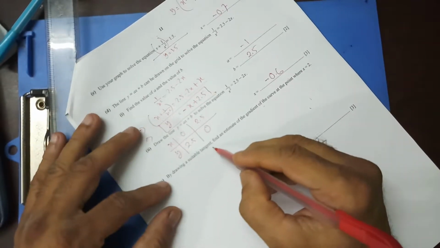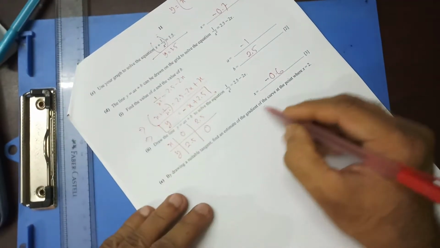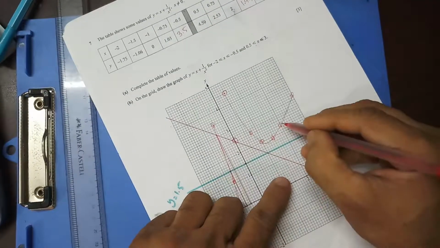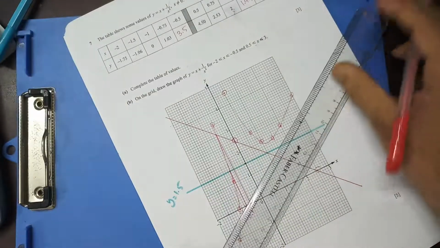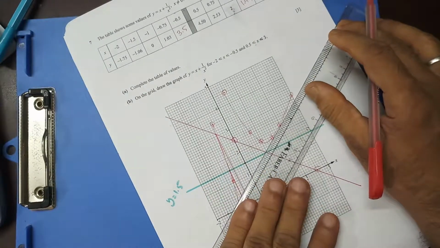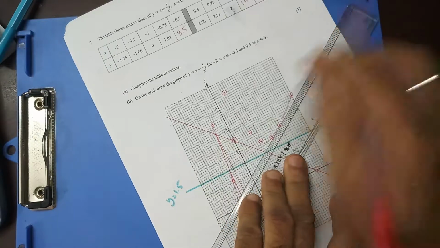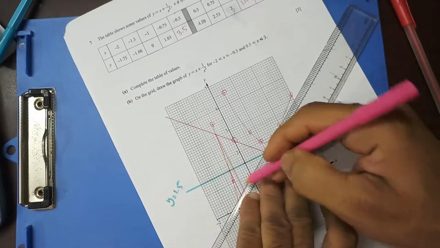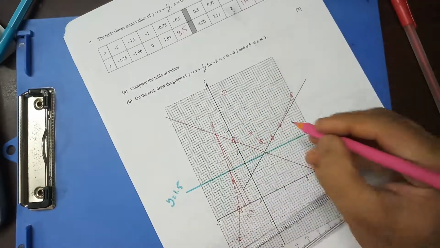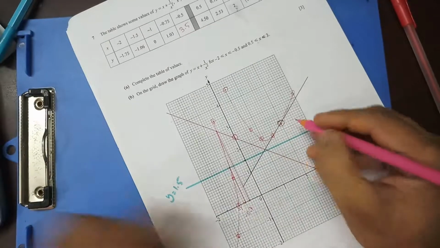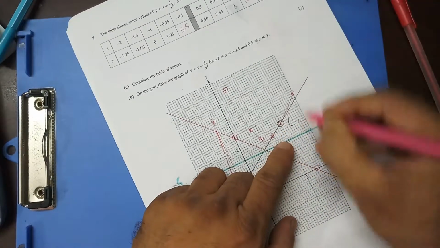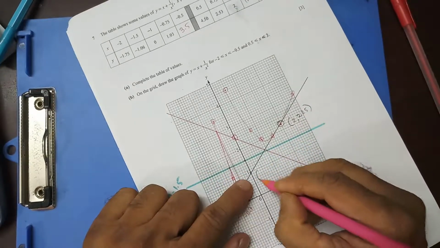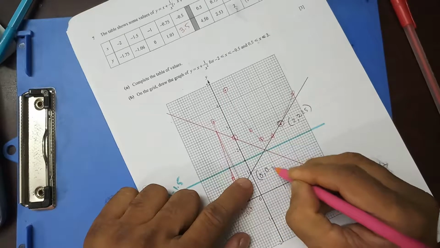Okay. By drawing a suitable tangent, find an estimate of the gradient of the curve at the point x equal to 2. So x equal to 2 right over here. So I need to draw a tangent. A tangent is a line that touches the curve at one point only. I'm using this part. So let's draw that. We know this point: x is 2 and y is going to be 2.25. Always take that one. And another one is, this one is better, it's 0 and 0.9.